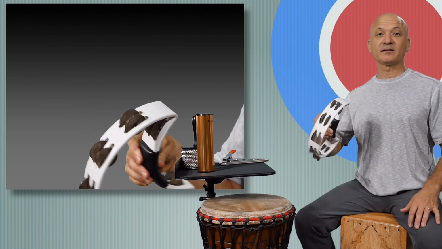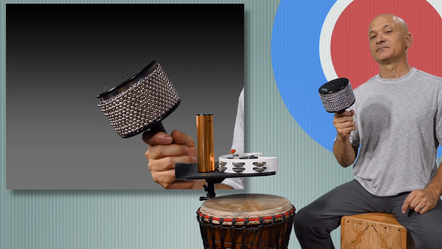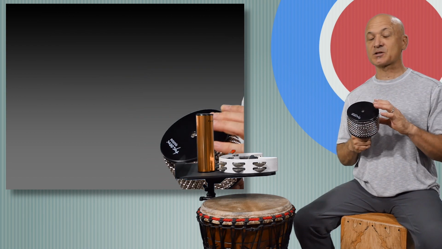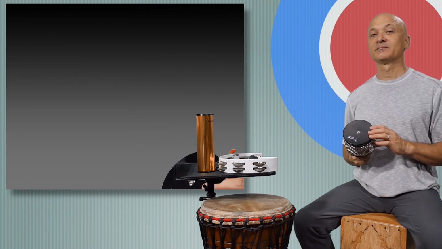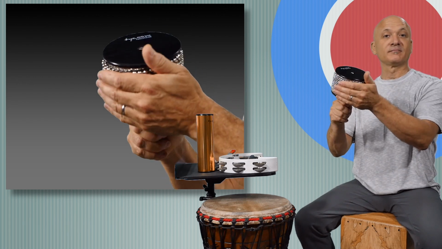All right, let's move on to another instrument. Let's look at the cabasa. The cabasa can be used as an accent instrument or a groove instrument. Here's one way we use it for accents. 1, 2, 3.